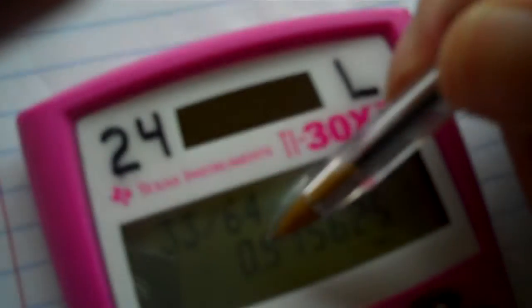Okay, number 7. These are pretty easy. Express as a decimal, rounded to 2 places. Fraction to decimal is easy. You just divide 33 divided by 64. 2 places, 0.52.